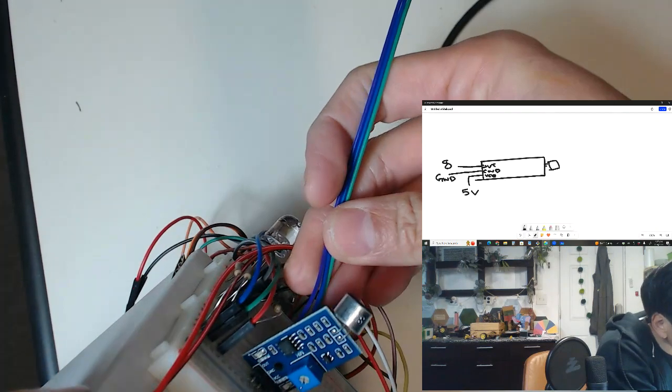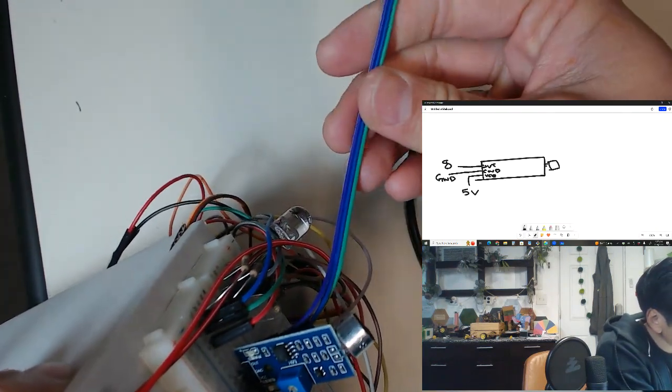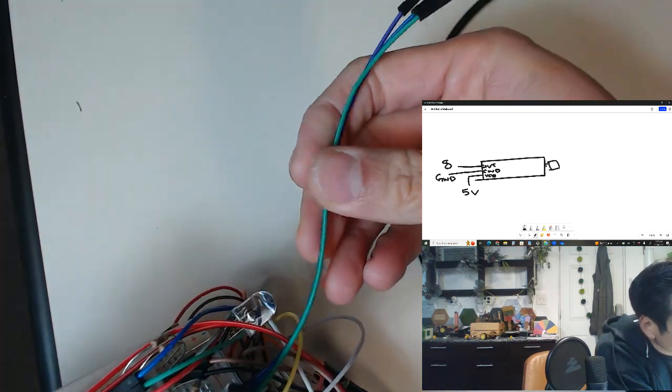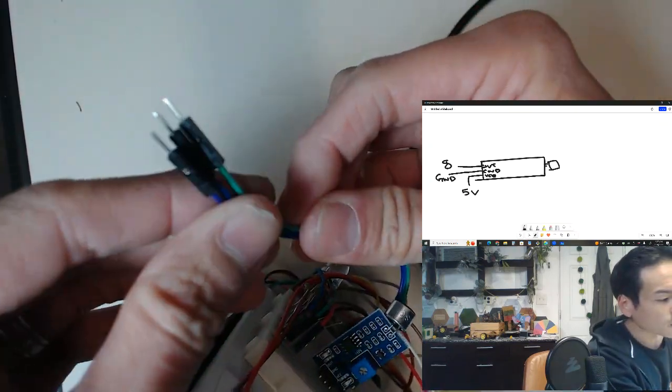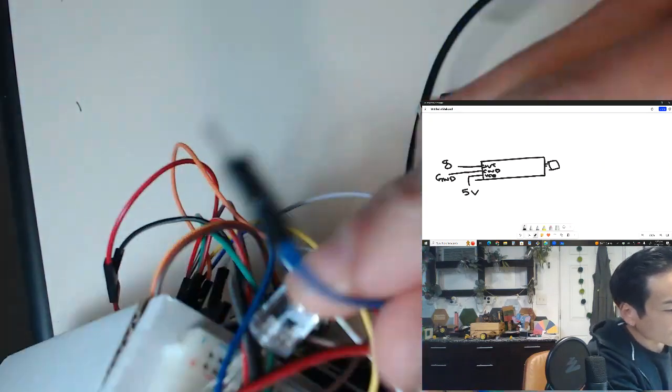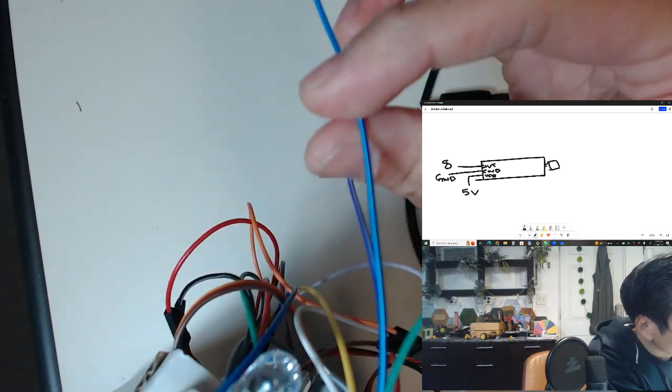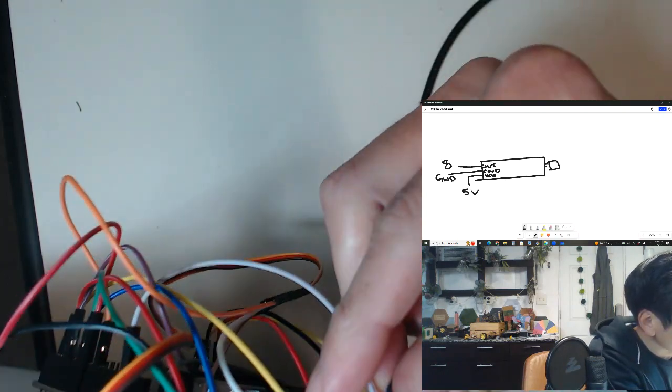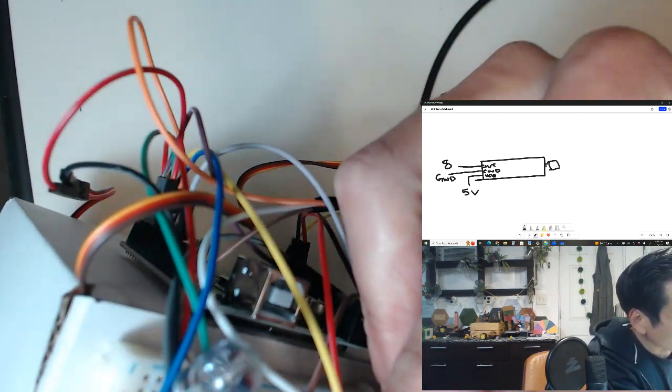Okay, and I have G and D is going to be blue for me. So I'm going to take this blue wire, and let's find G and D. So I have a bunch of G and Ds, I think.